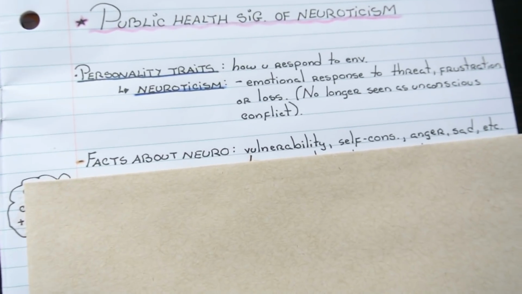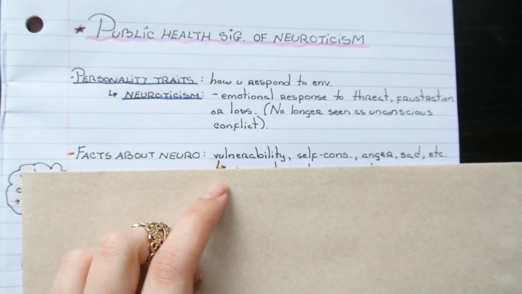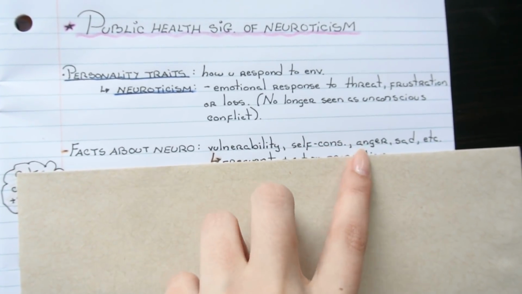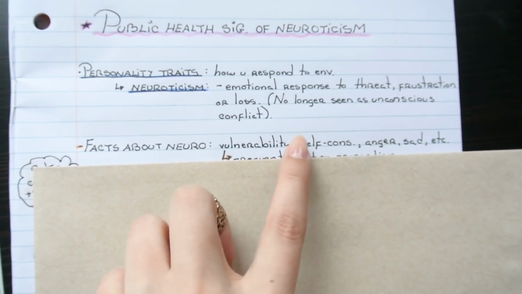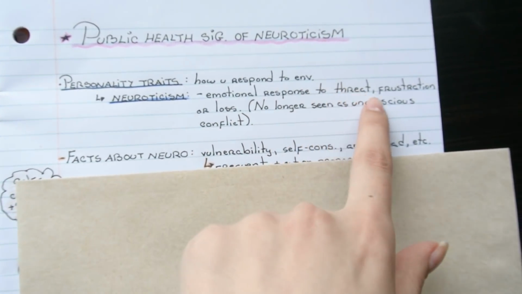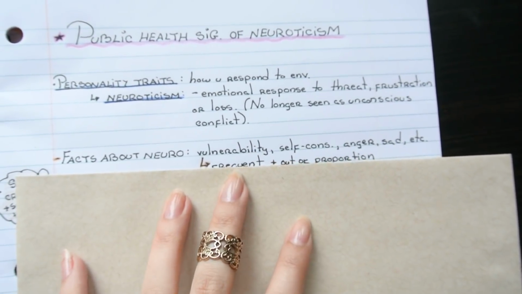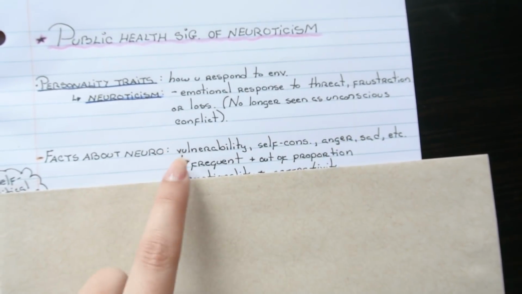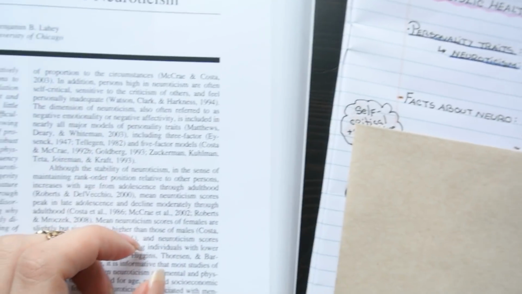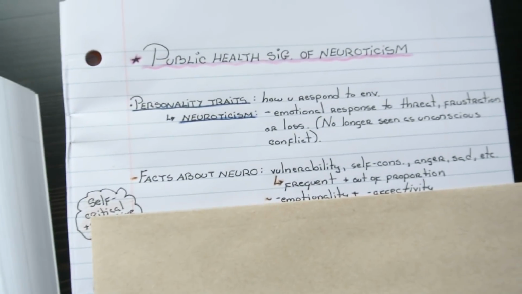And so, here I wrote the words that are associated with neuroticism that I was not aware of. So vulnerability, self-consciousness, anger, sadness, etc. These are the ones that I don't know. I know worry is part of it. I know threat and frustration here. I already talked about it, so I just write down the ones that I don't know. And I also told myself that these items are frequent and out of proportion, which is exactly what the book said. Frequent and out of proportion to circumstances.